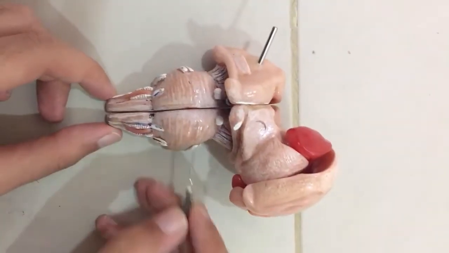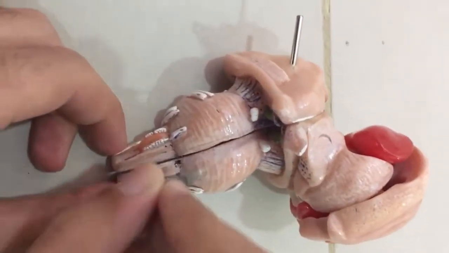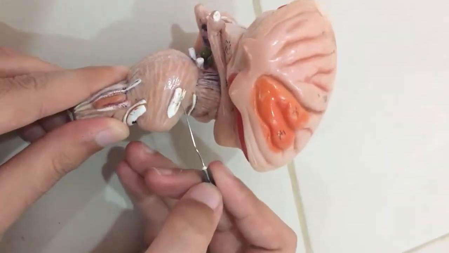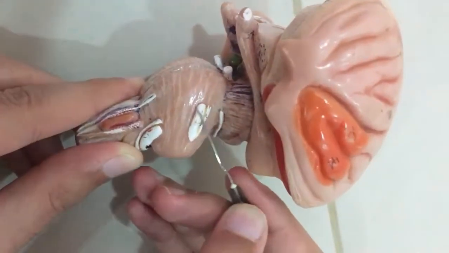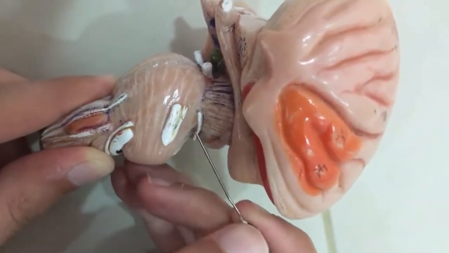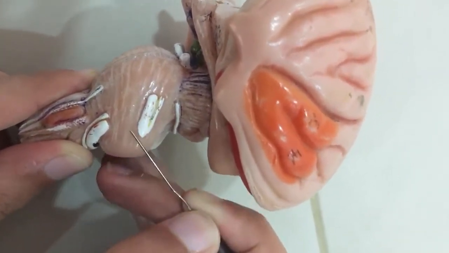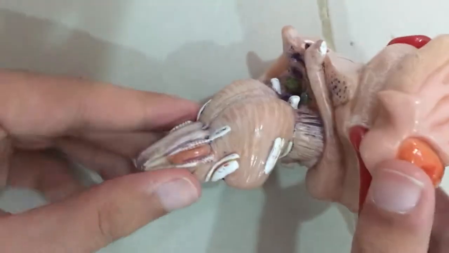So now we will go to the pons. So this is the pons, okay? Here, this is the basilar groove for the basilar artery. We have some nerves here. This is the root of the fifth cranial nerve, the trigeminal nerve. This is the motor root. This is the large sensory root. Together they form the trigeminal ganglion.